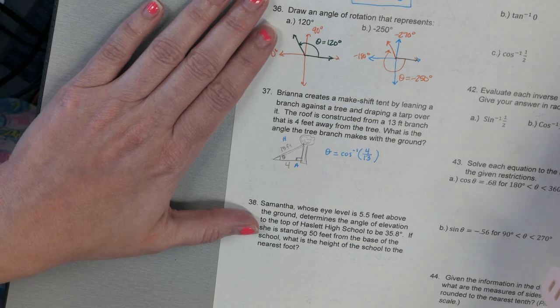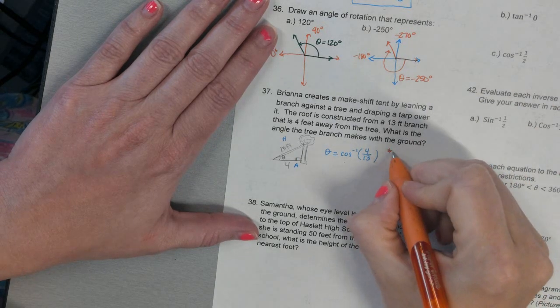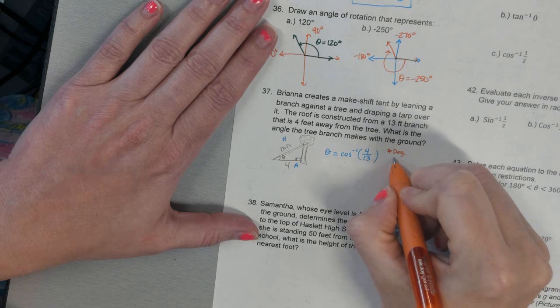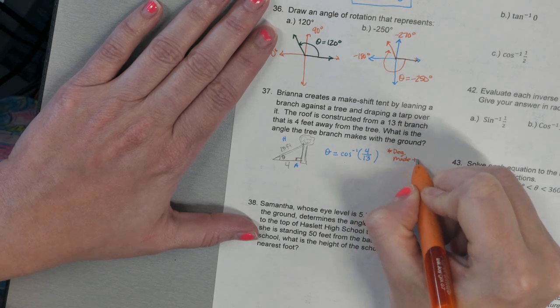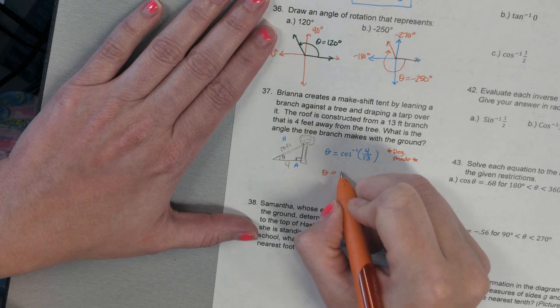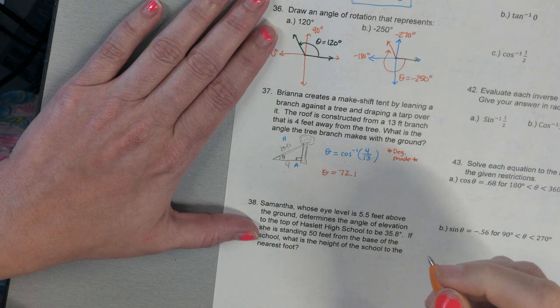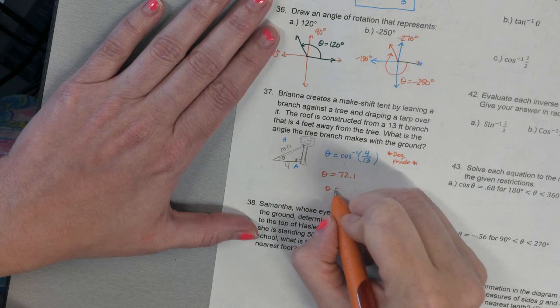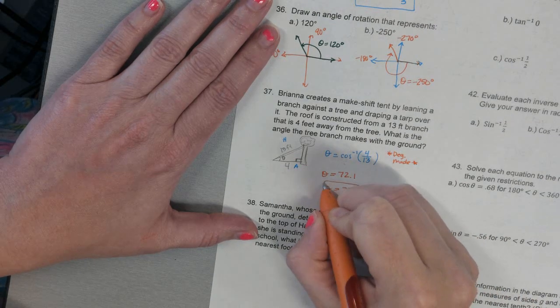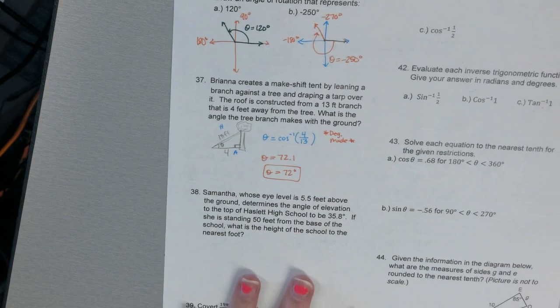For this entire section, you do want to be in degree mode. Okay, so if you notice that you're getting answers that don't really fit, make sure that you check to make sure you are in degree mode. And this was 72.1. That's it, and so it'll be about 72 degrees. It didn't say what to round to, so whatever you rounded to is fine.